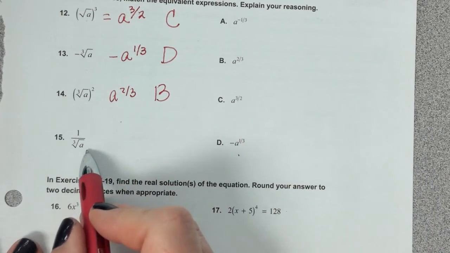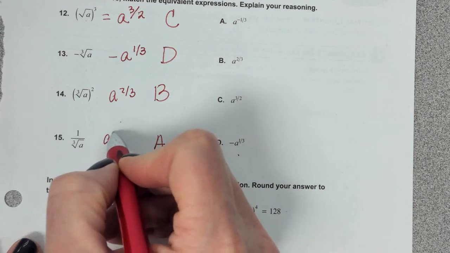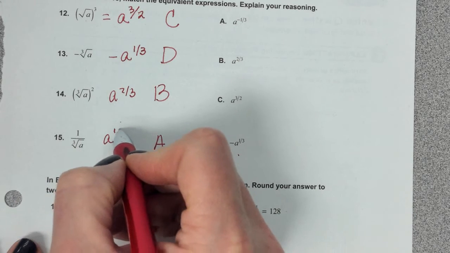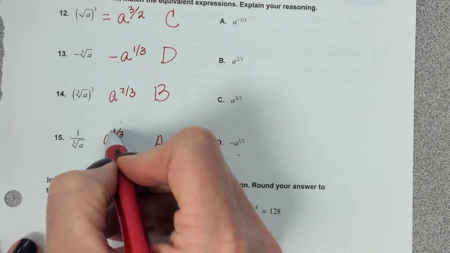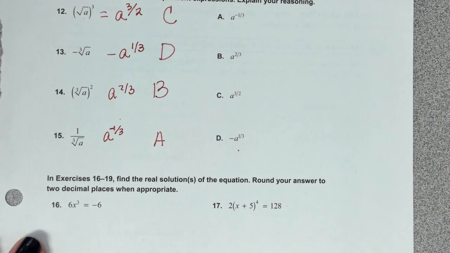And then we obviously know this has to be A, but let's think about why. Well, if it's A, the power we have is 1, the root we have is 3, it's on the bottom, so to bring it to the top, it would be a negative exponent. So A to the negative 1/3.